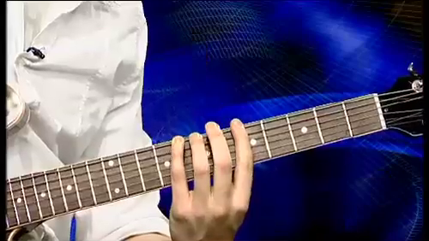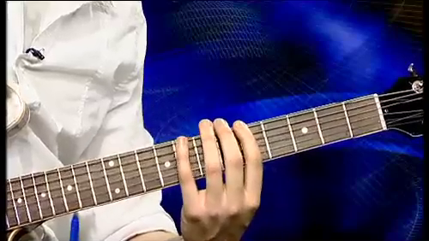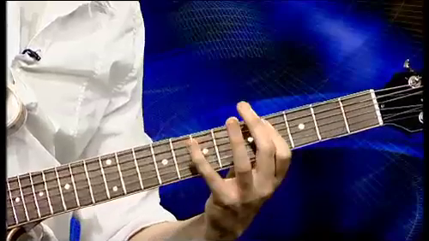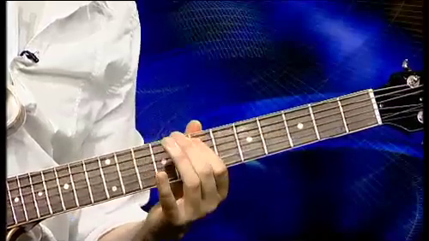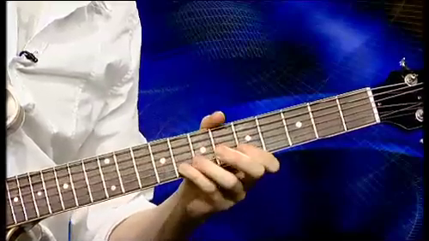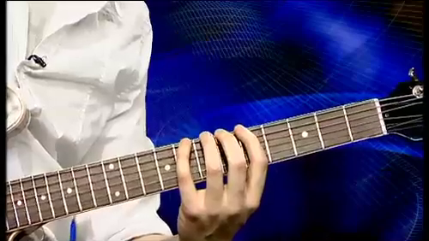Okay, now we're going to try a slightly more complex version again. We're going to go chromatic below, double chromatic above, and chromatic below again. So that's going to be 1, 2, 3, 4, 1. So now I'm going to demonstrate how you can play that without a break. 1, 2, 3, 4.